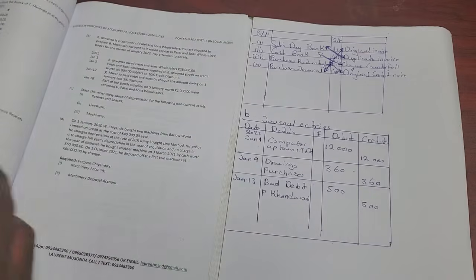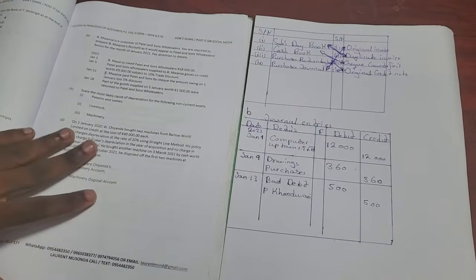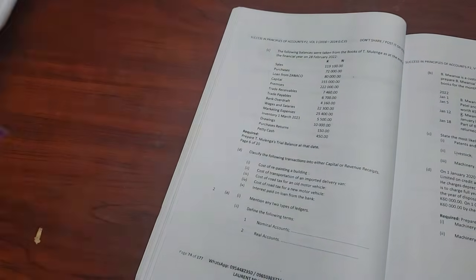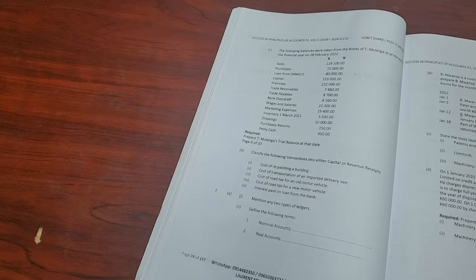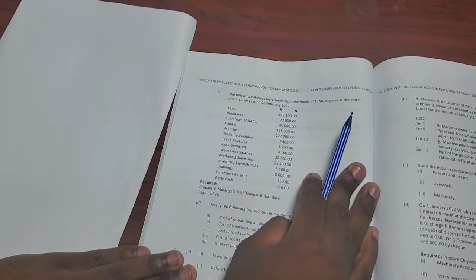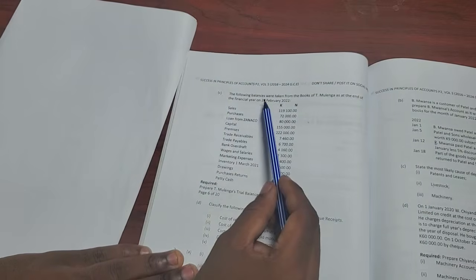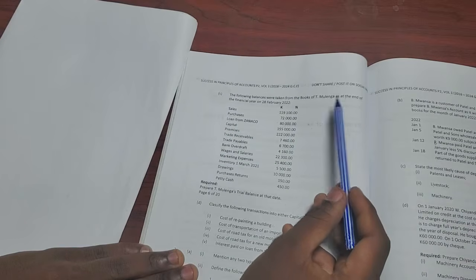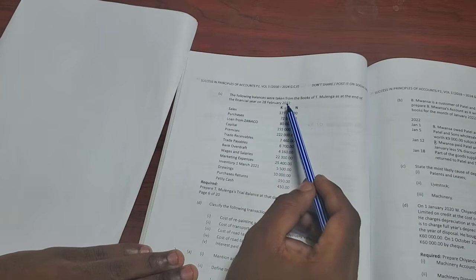We head on to the next question, which is C. The question C reads, the following balances were taken from the books of T. Mulenga as at the end of the financial year on 28th February 2022.